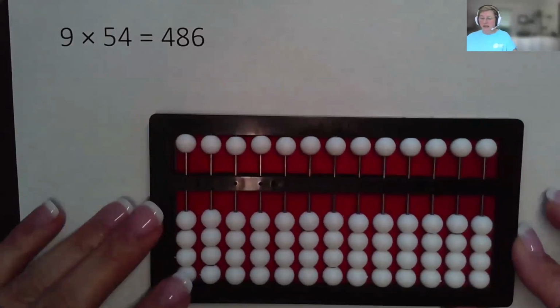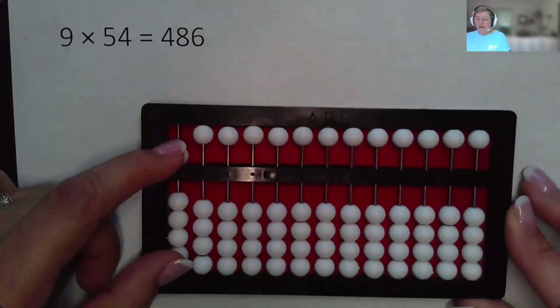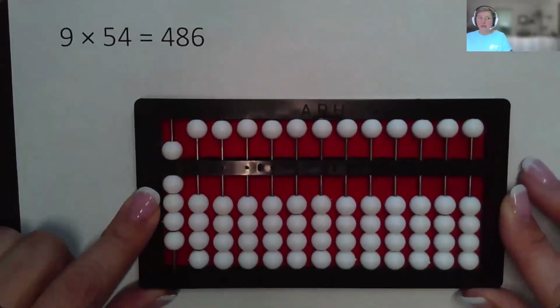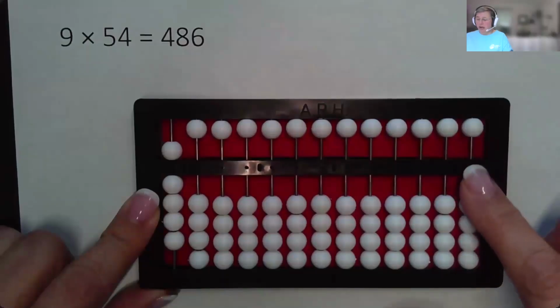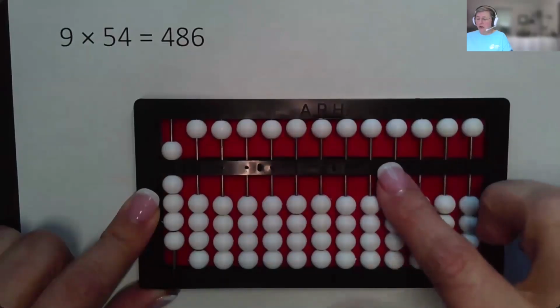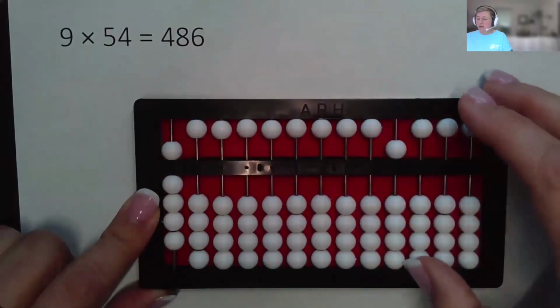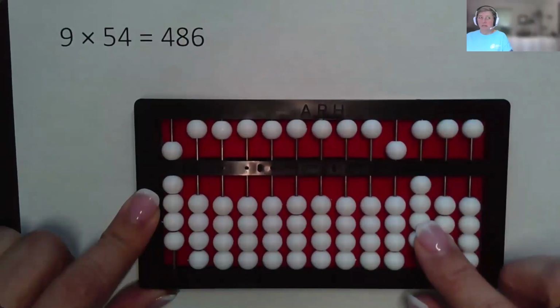Let's try that one together. Set a 9 on the left-hand side. That's your multiplicand. Figure out where we set 54. 9 times 54. The 5 is in the 4th column. The 4 is in the 3rd column.